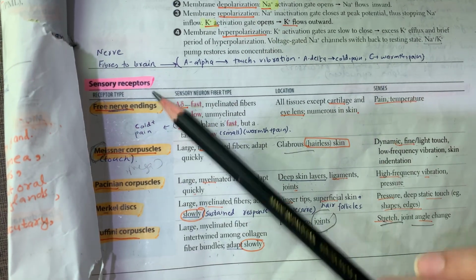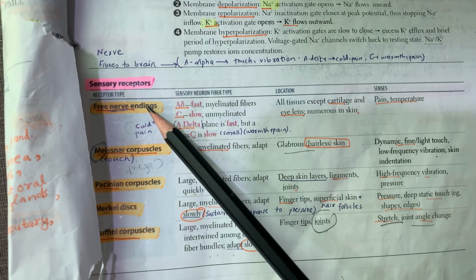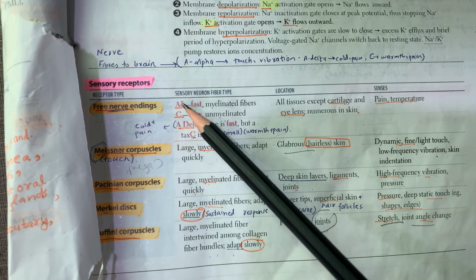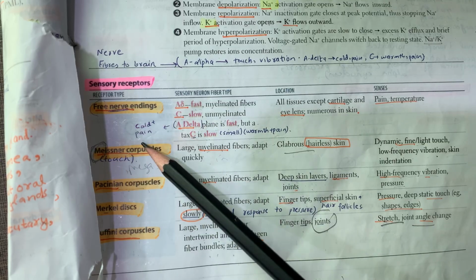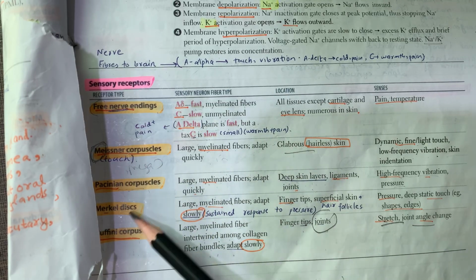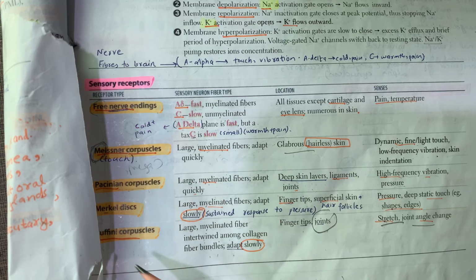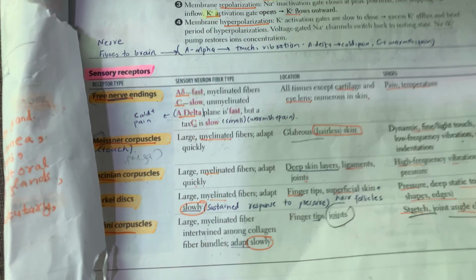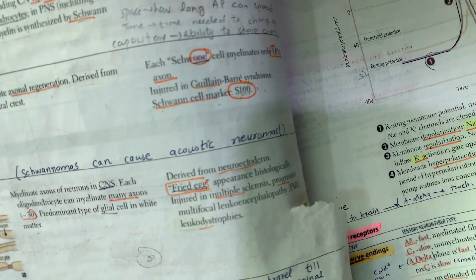Okay, so sensory receptors: we have free nerve endings everywhere except islands. Large, we have types of free sensory nerve endings. Alpha C, Meissner, large. Meissner, hairless skin. Pacinian, deep skin layers. Merkel disc, fingertips, slow to adapt. Ruffini, joints, fingertips, and slow to adapt again. So these are the sensory receptors that are present.